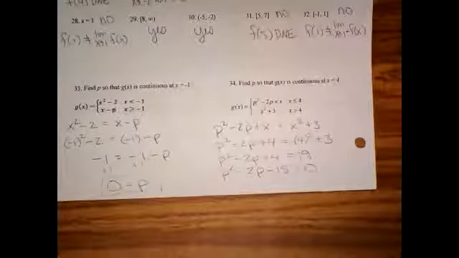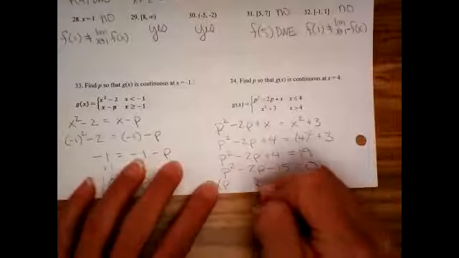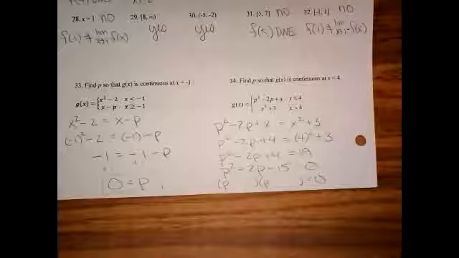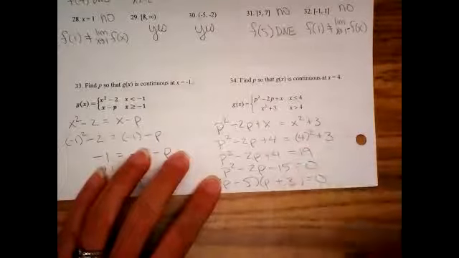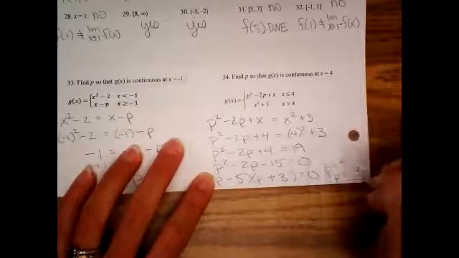And then you can factor. And so actually, we're going to get 2 answers for this one, which is kind of cool. So what is that going to be? P minus 5 and P plus 3. So we get 5 and we get -3.